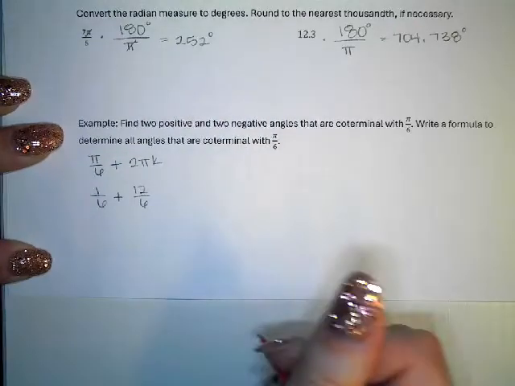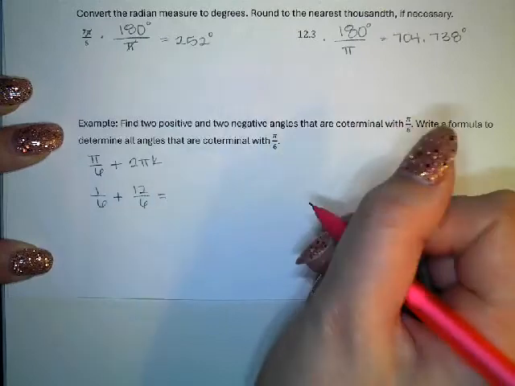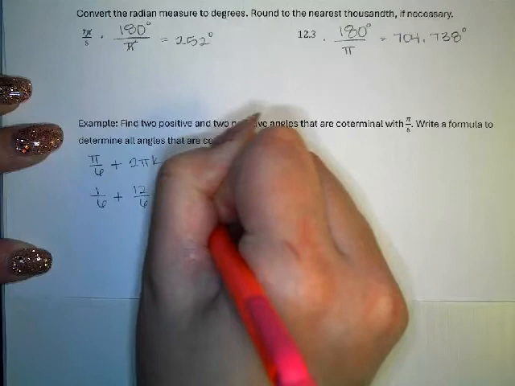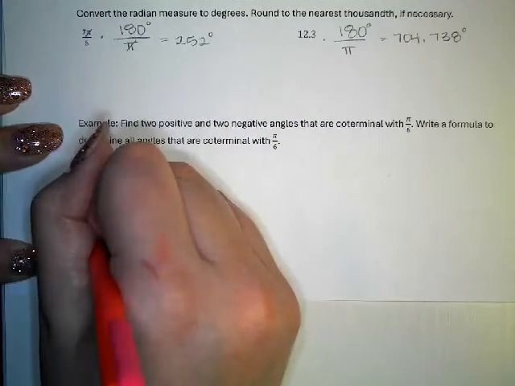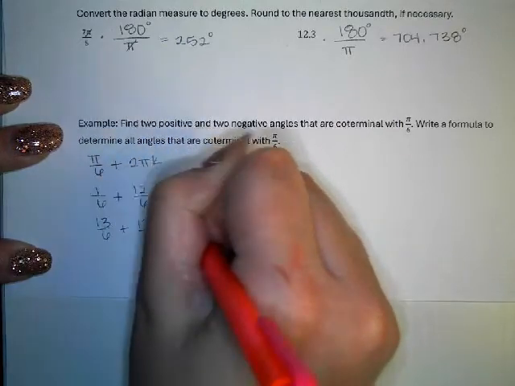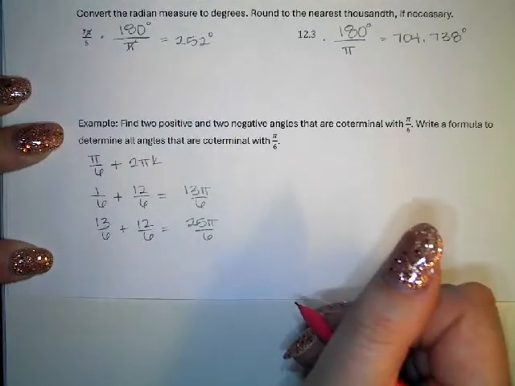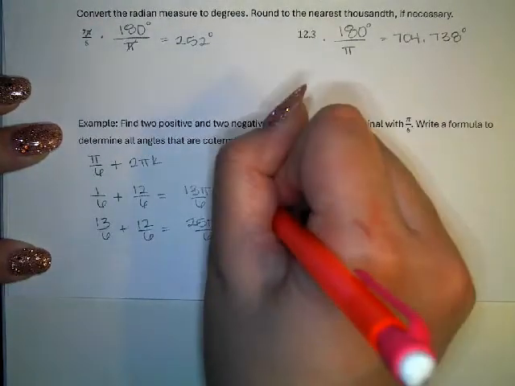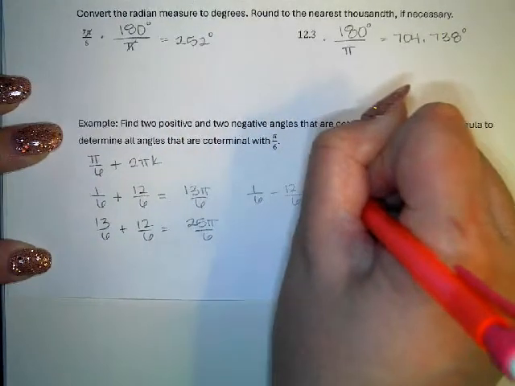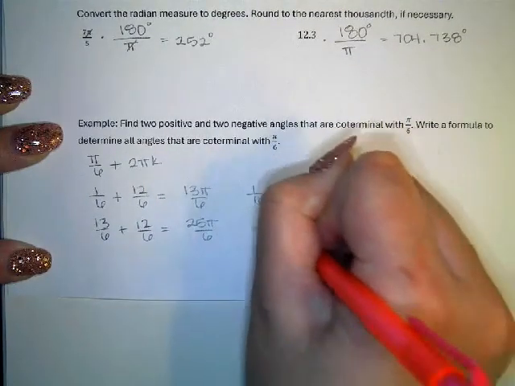So to get my first positive coterminal angle, I'll say 1 plus 12 is 13 pi over 6. And then I can take 13/6 and add 12 again, and I'll get 25 pi over 6. So there's my 2 positive angles. To get my negative angles, I'll just subtract 12. So negative 11 pi over 6. And subtract 12 again, and I get negative 23 pi over 6.